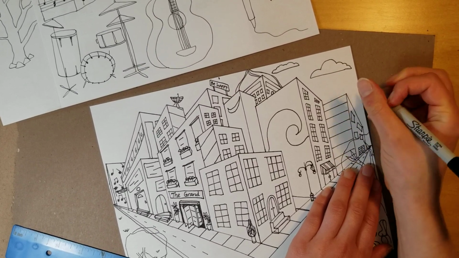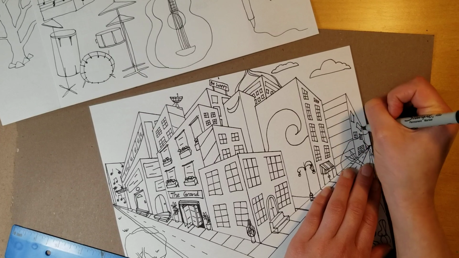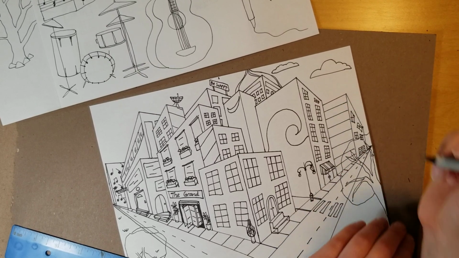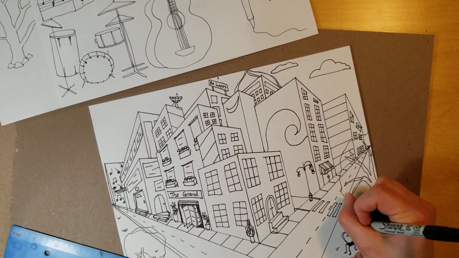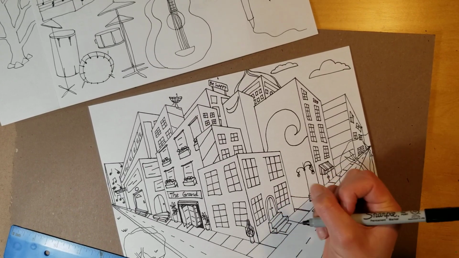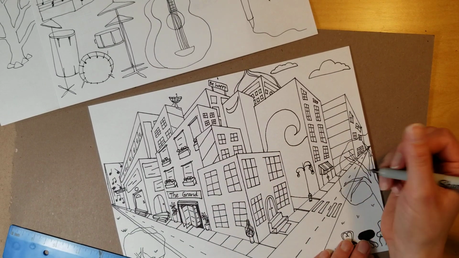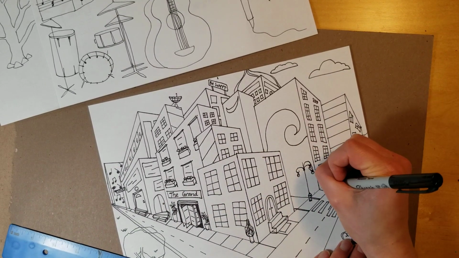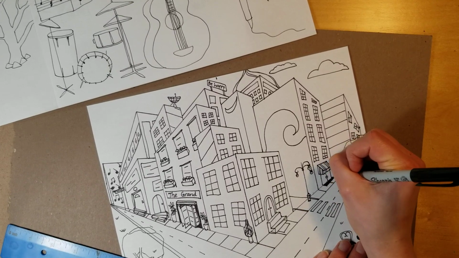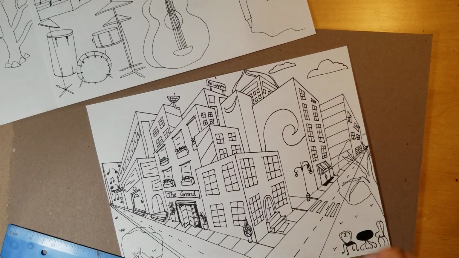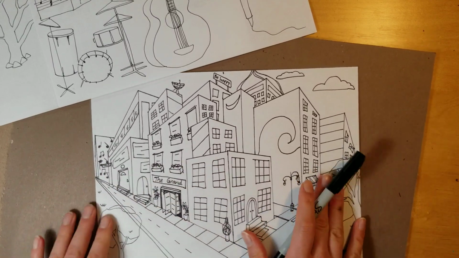Wooza! Okay, should have used my ruler there. That's all right. Cool. I think we're done. So then the next step would be just to color everything in really nicely. Okay, hope you had fun making this.